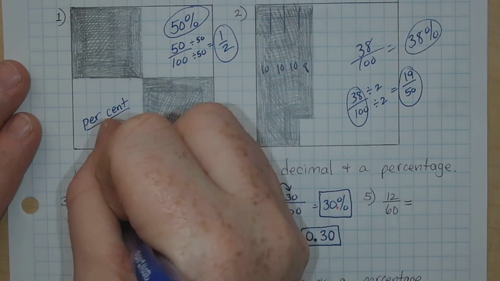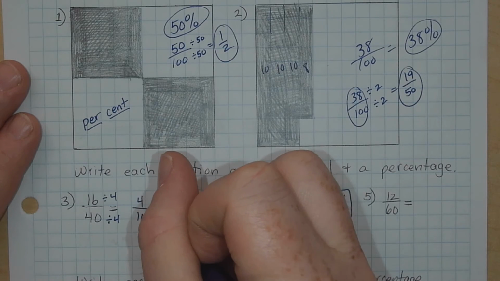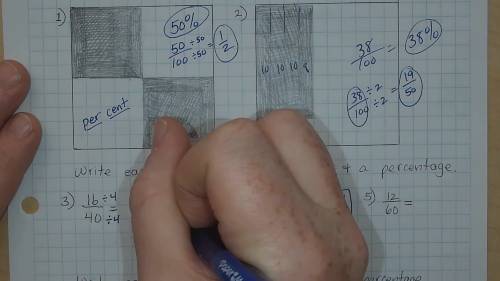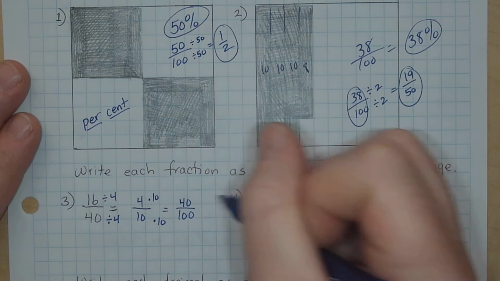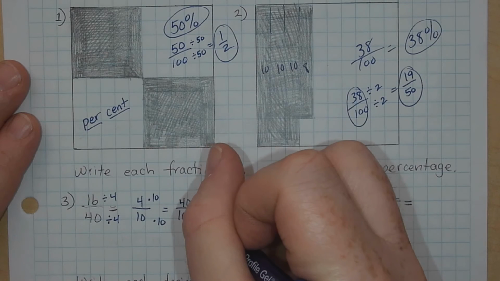16 divided by 4 is 4. Now I can go from 10 to 100. 10 times 10 is 100. 4 times 10 is 40. So there I have my percentage. 40 over 100 is 40%.